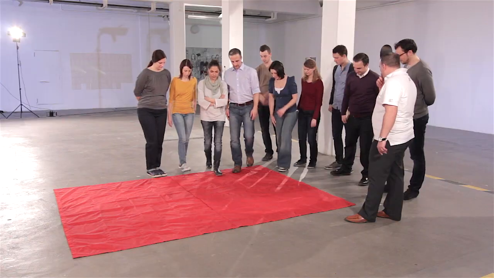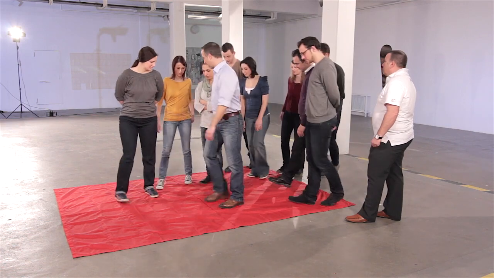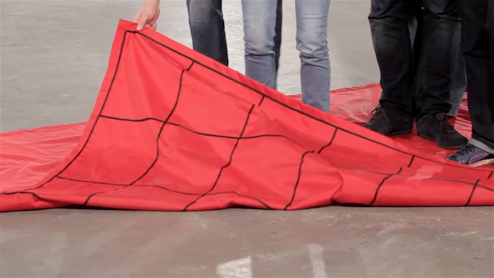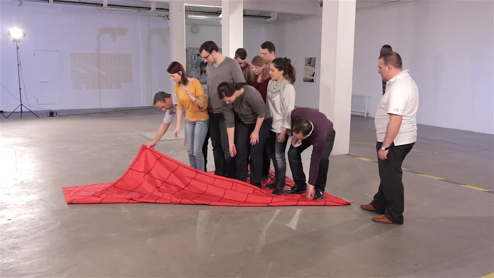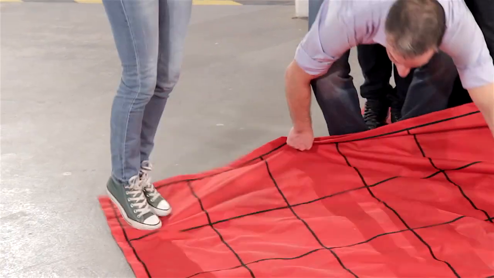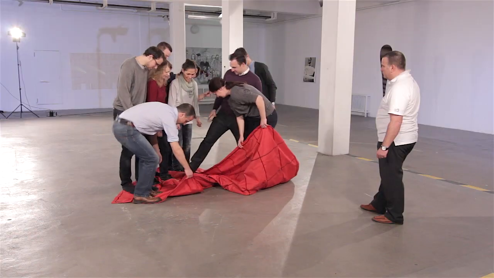The maze can also be used in other ways. The flip variant is a popular energizer. The group has to turn the cloth underneath its feet without stepping off. This requires physical contact and a strategic approach.